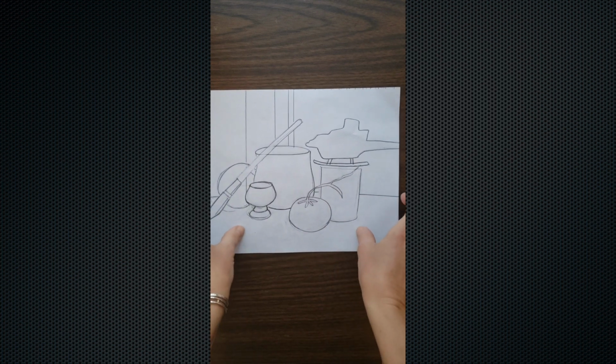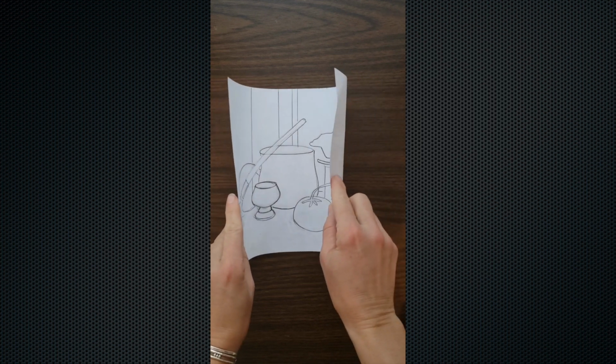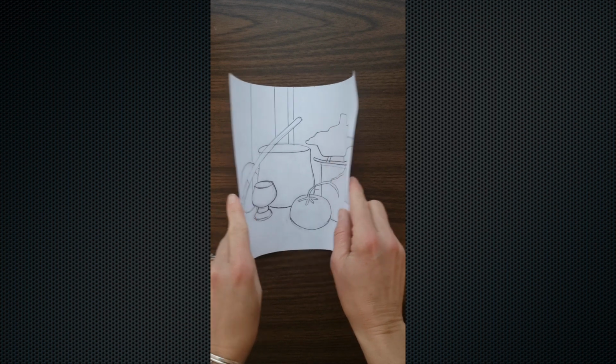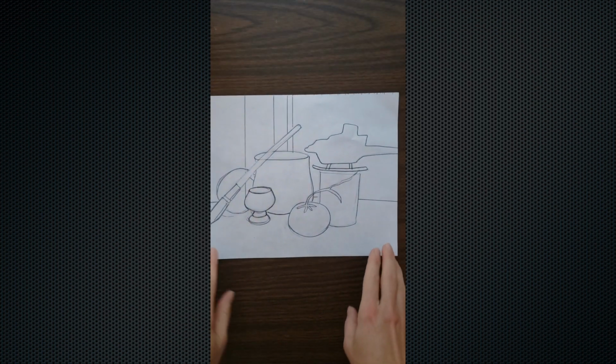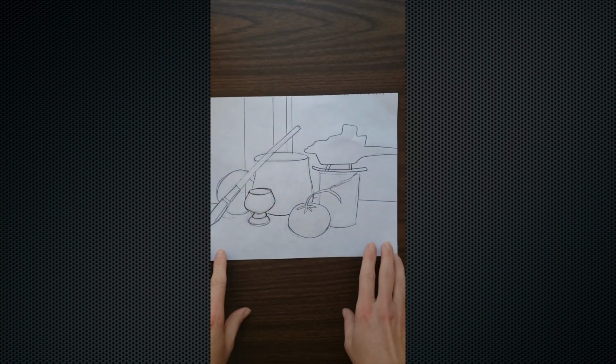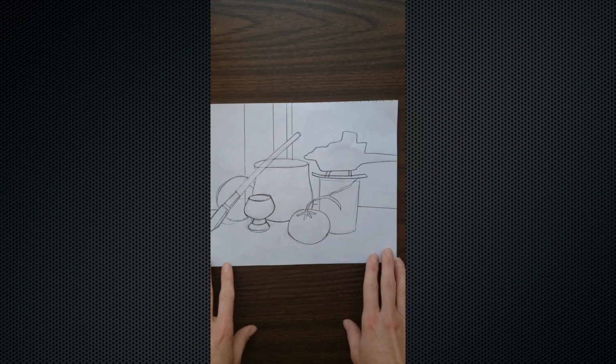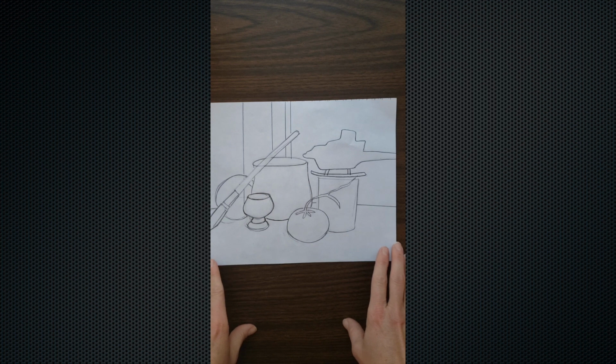When I used the viewfinder, it looked a little bit more like that, and it was cropped. But for this project, you can either use the still life that we used for that first assignment, or you can create a new still life with new objects.